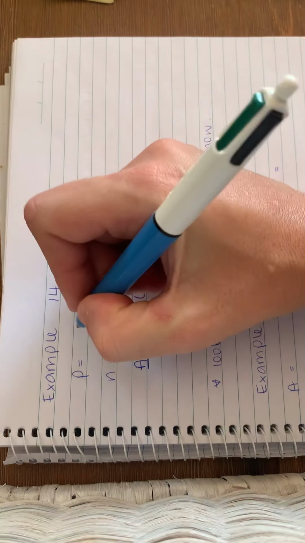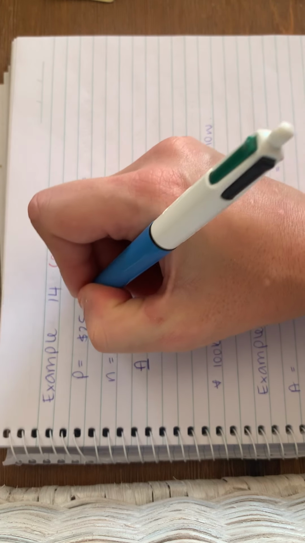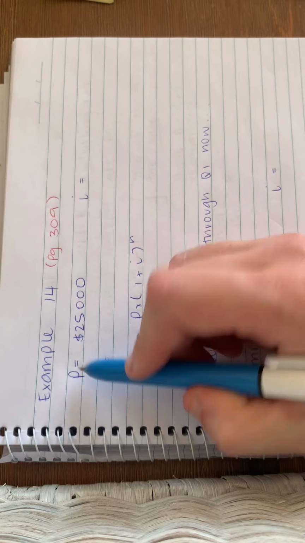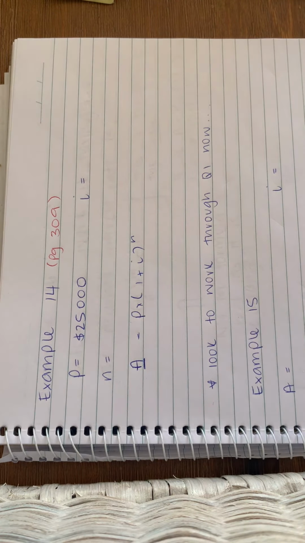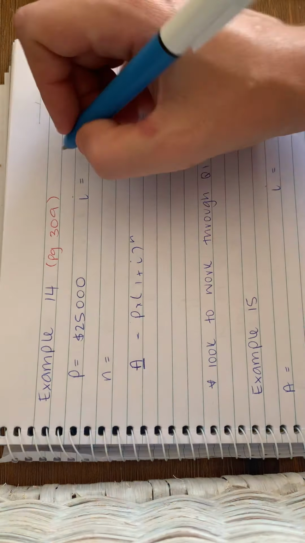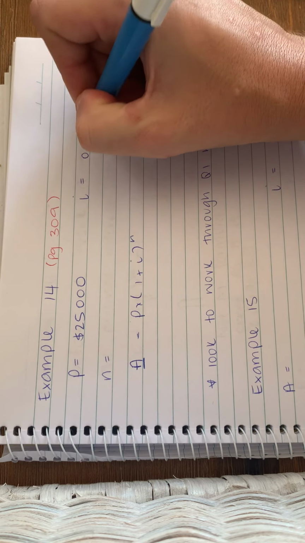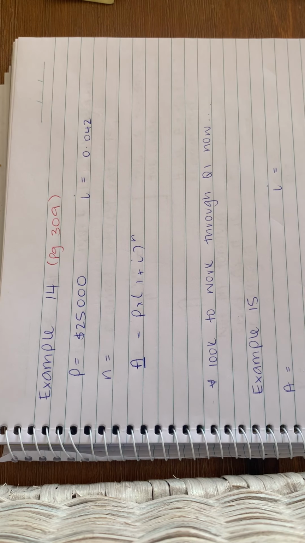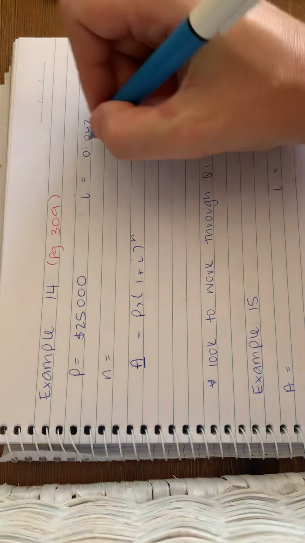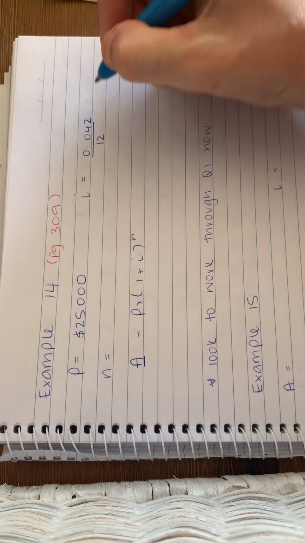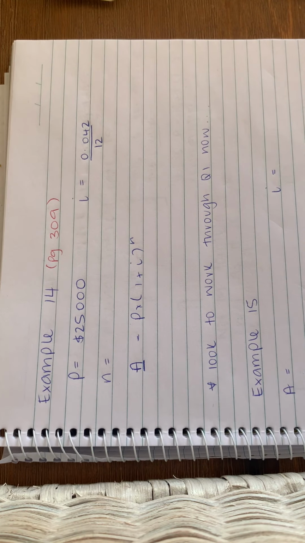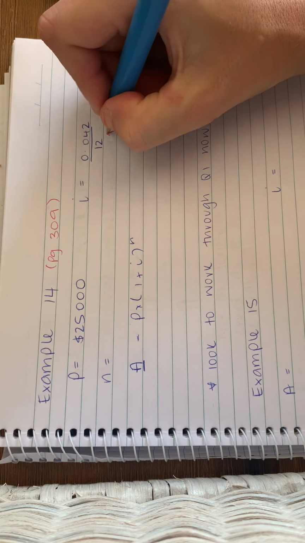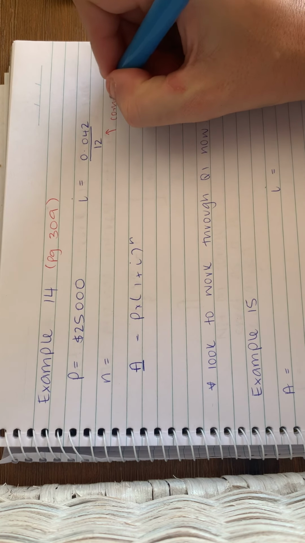So she's investing $25,000. So that's my principal, or my starting value, my present value. Her interest rate is 4.2%, which is 0.042. But she's compounding monthly. So I need to divide this by 12. Just so we know why I did that, I'm going to write compounds monthly.